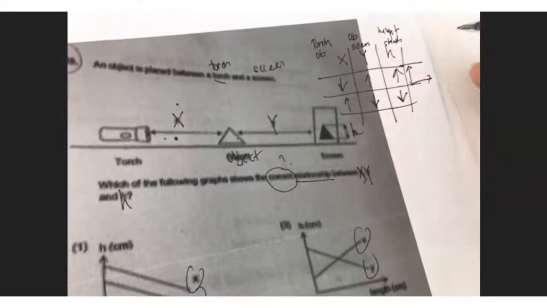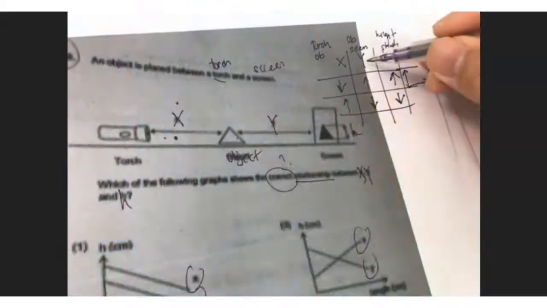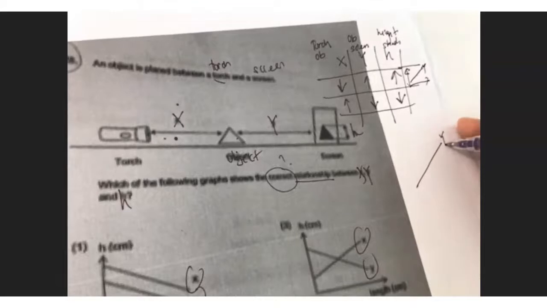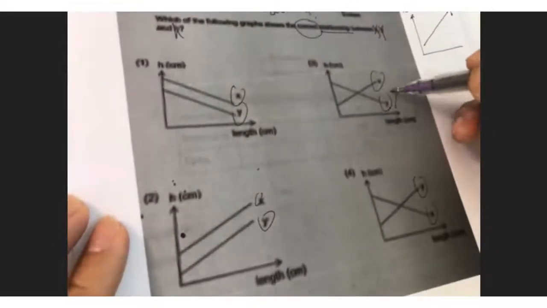How does a graph like the first one look like? So if I talk about the height of the shadow, as distance y increases, my height will increase. So I expect to see a y graph that goes up, and this part corresponds to my height. Let's check for y that goes upwards first. When y goes down, that's wrong.